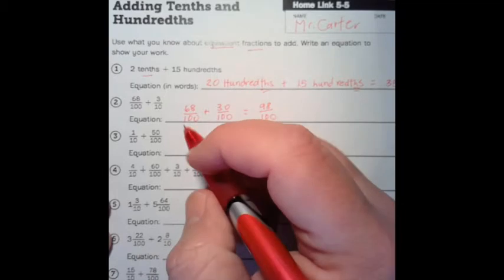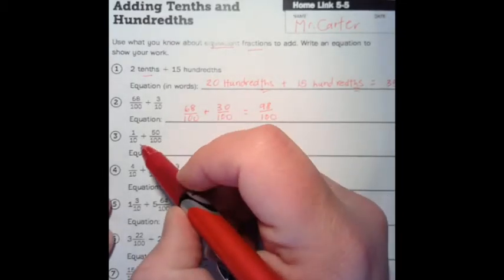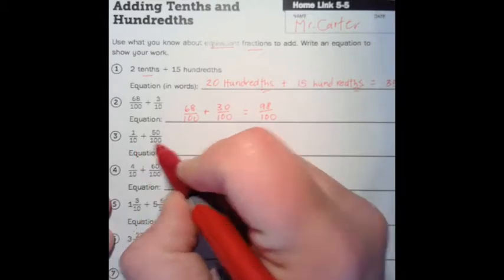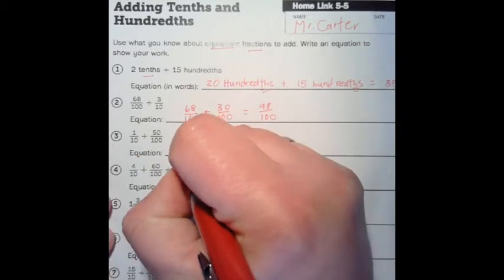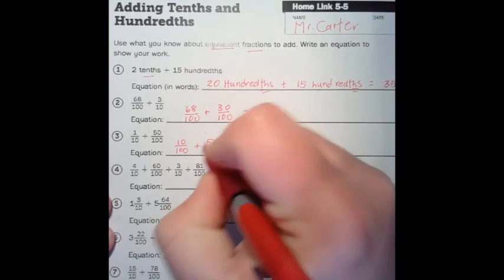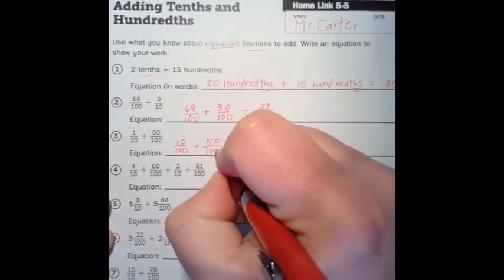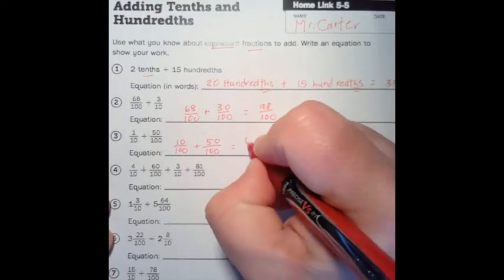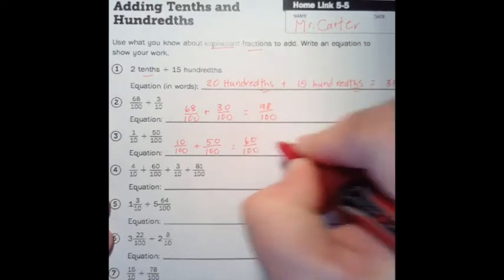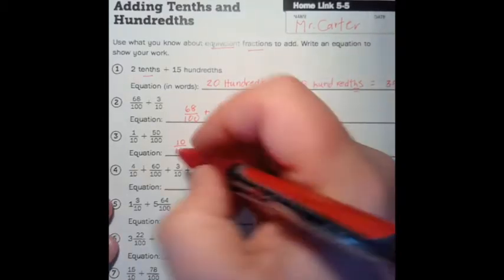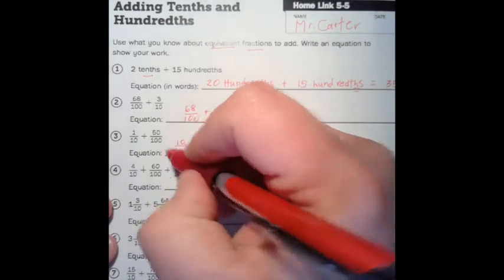Okay, so let's look at number 3. So what we need to do here is, again, take those tenths, turn them into hundredths. So that's going to be 10 hundredths plus 50 hundredths. We don't need to do anything to that because it's already hundredths. So 10 plus 50 is 60 hundredths.